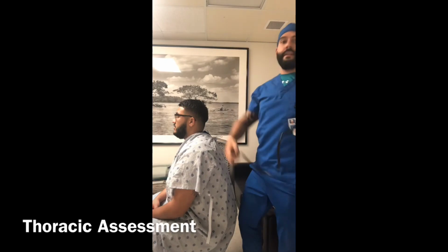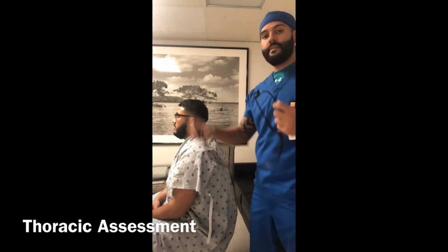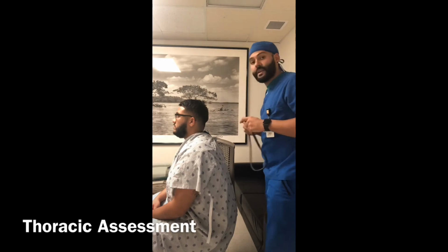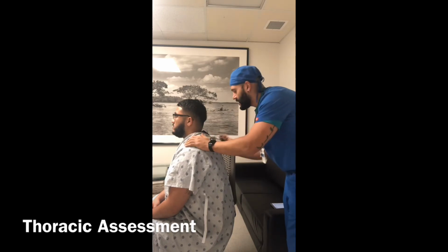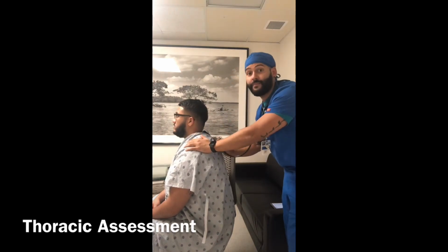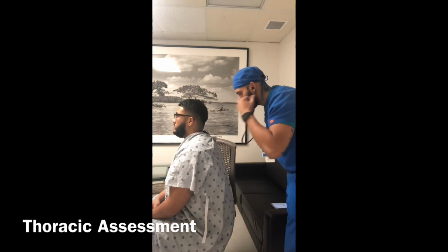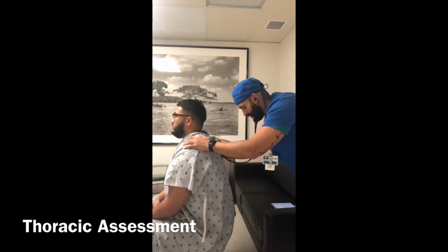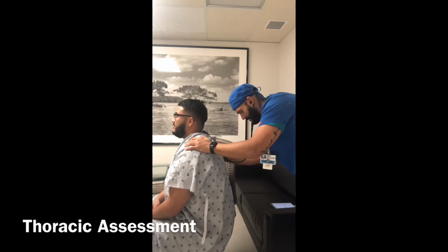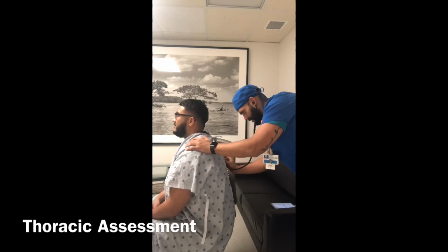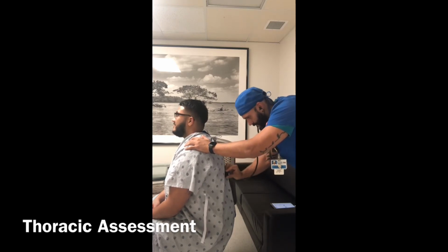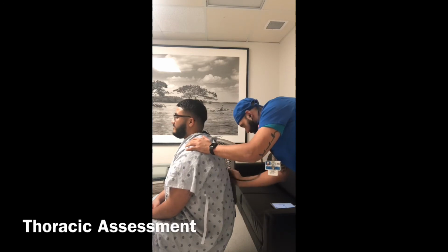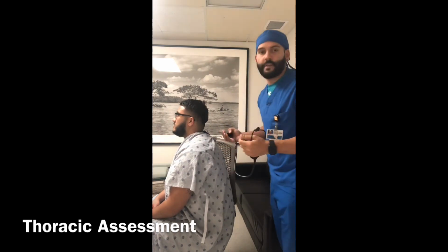Okay, so now we're going to move forward and we're going to auscultate with the diaphragm part of our stethoscope. We're going to go in a ladder position, starting at the top. For each section of the lungs, we're going to take a full breath. Okay, Alan, if you could take a deep breath. Perfect. Okay. So he has clear lung sounds all throughout.